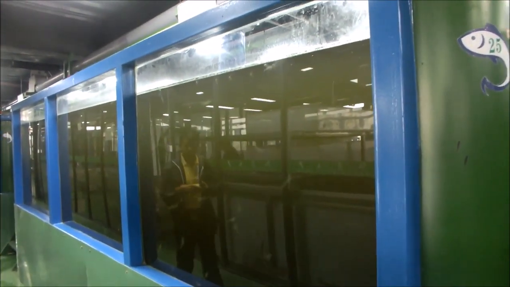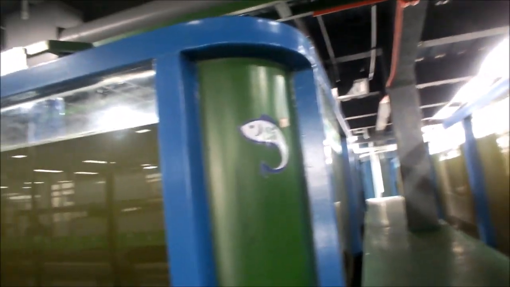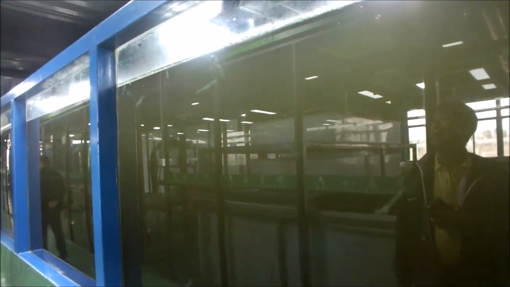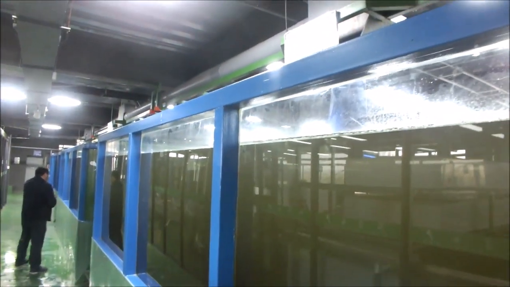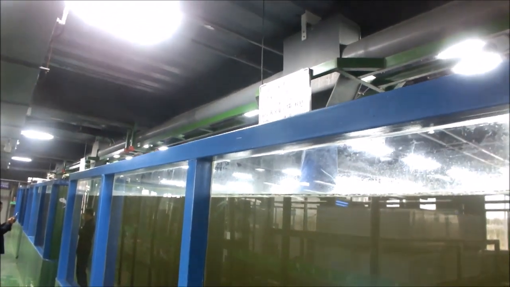Now you can see the tanks are built with glass. The advantage of this glass frame is that it helps the technicians to understand the feeding behavior of the shrimp inside, as well as the disease behavior or any moribund shrimp. Such things can be easily identified.